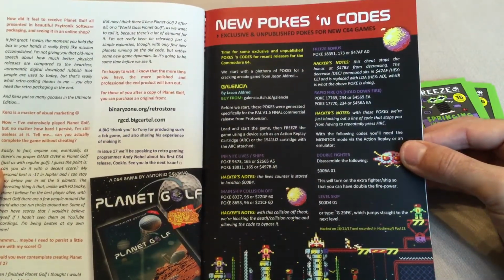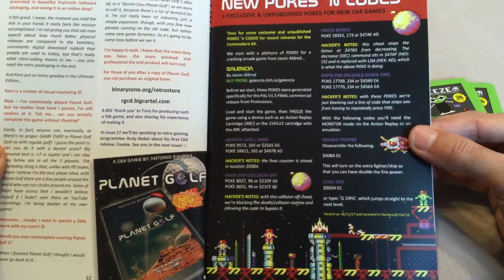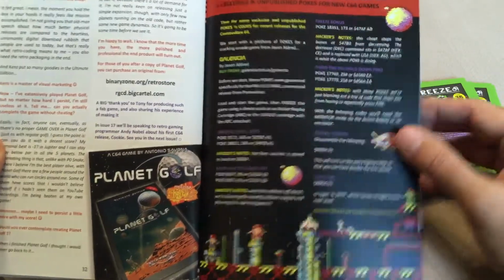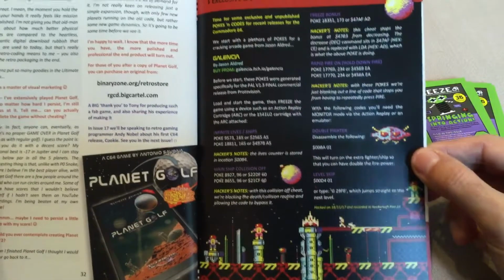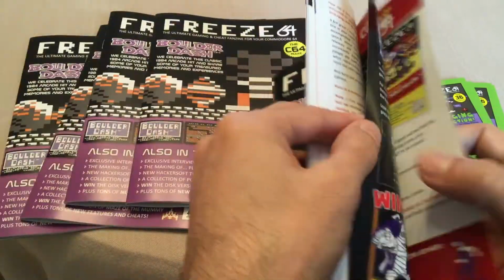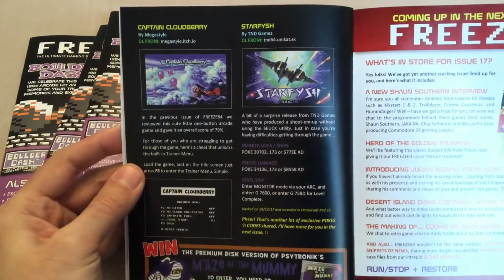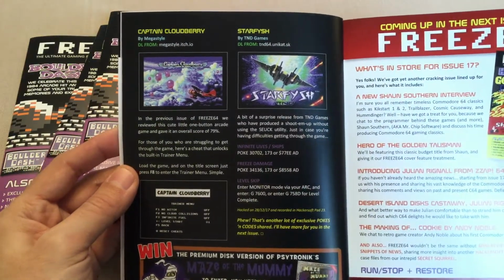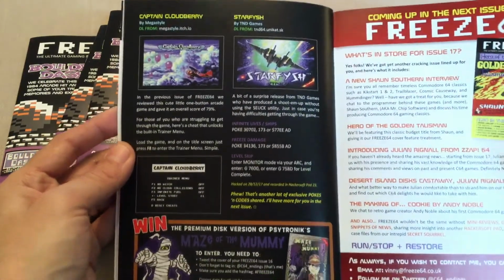Then our new pokes and codes. So we feature Galencia, and you can see here's the game intro screen that I have included in the background there. And then we have Captain Cloudberry and also Starfish cheats.